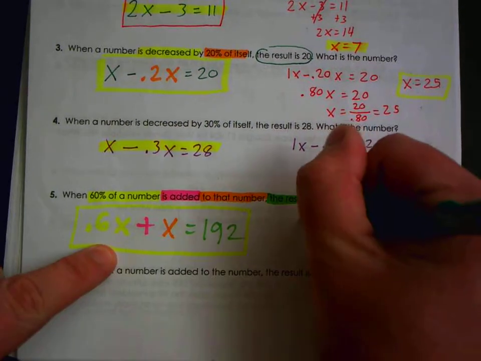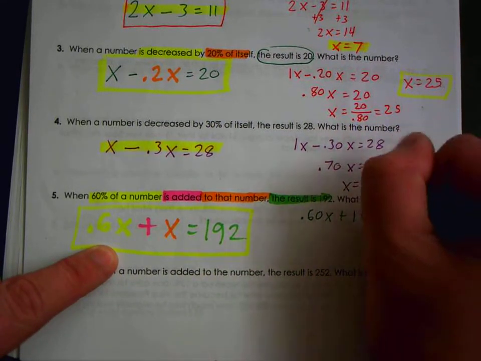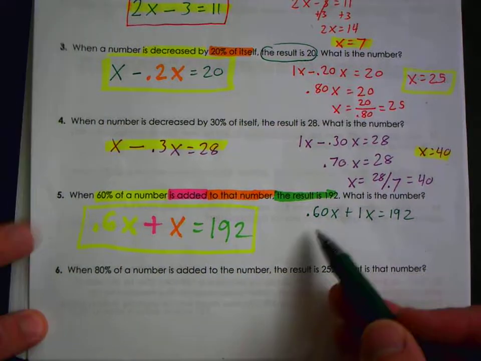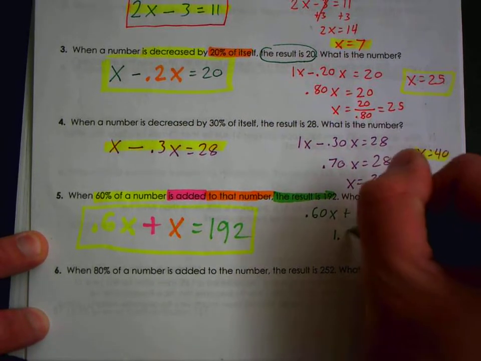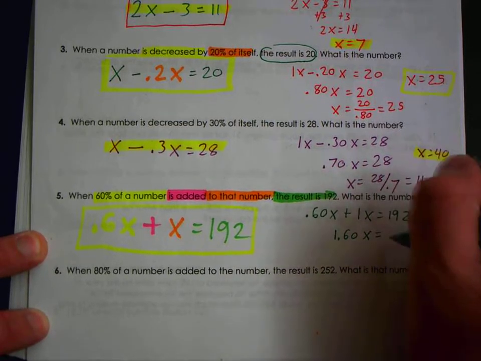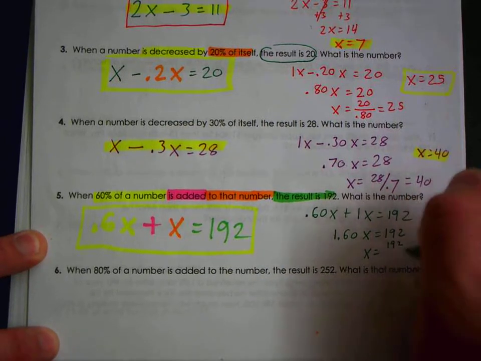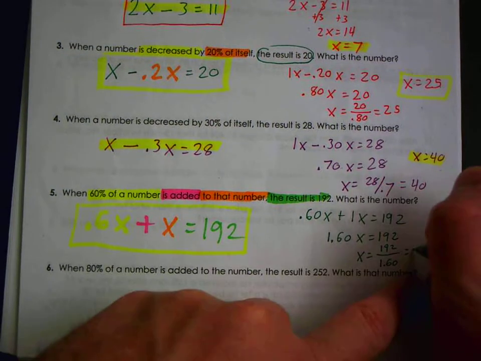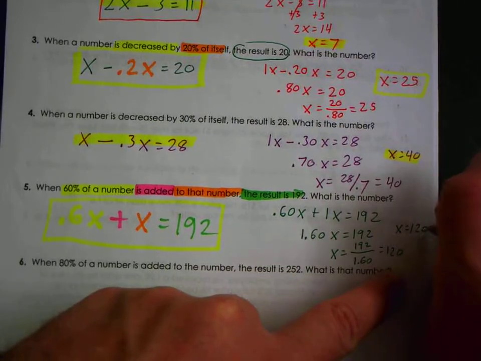Solve. Again, I'm just putting the 1 there. You don't have to, but it just makes fewer mistakes. So if you take 60 cents and add it to $1, you get 1.60. And then divide by 1.6. Or 1.60. And what's that? 120. So I just found x is 120.